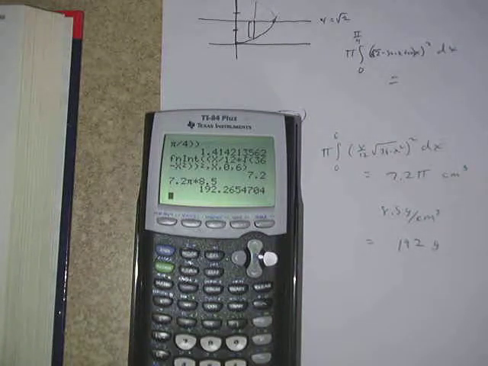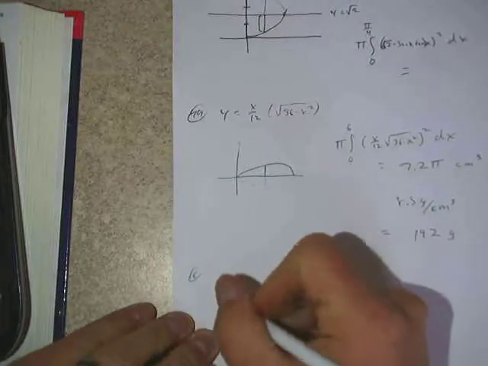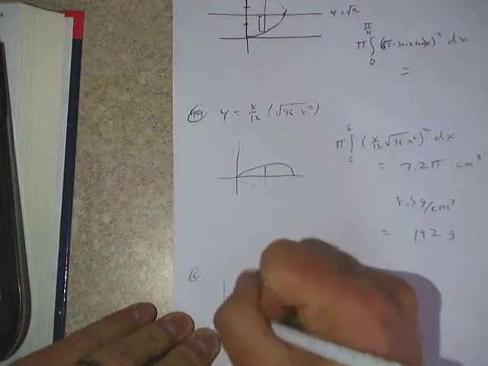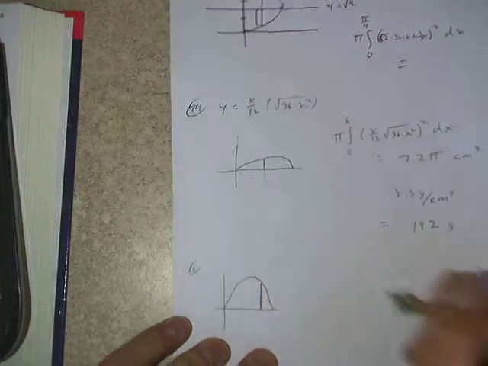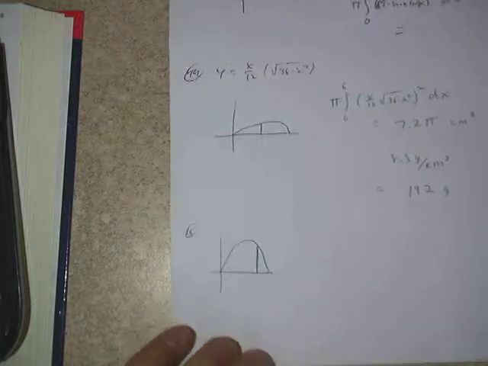So ultimately, our nearest gram will go 7.2 times pi times the 8.5. So how many grams? 192 grams then would be our weight. And remember, this thing said somewhere in the neighborhood of 190 grams, so how did we do? I guess it depends on your definition of somewhere in the neighborhood of, but ultimately that's pretty decent.